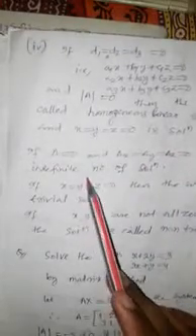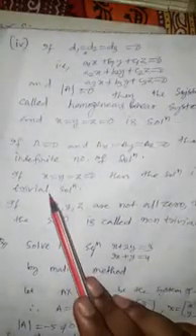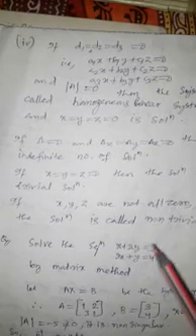So if delta is equal to 0 and delta x, delta y, delta z are equal to 0, it has an indefinite number of solutions. If x is equal to y is equal to z equal to 0, that is, all three values are 0, then the solution is called a trivial solution. If x, y, z are not all 0, then the solution is called a non-trivial solution.